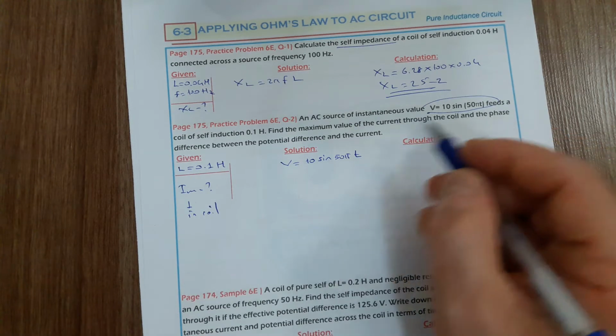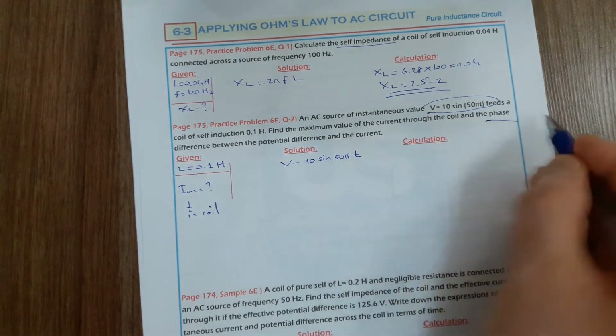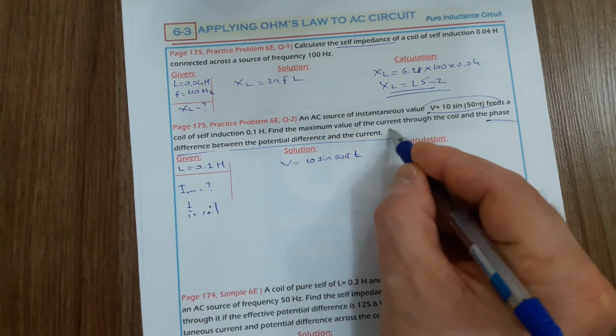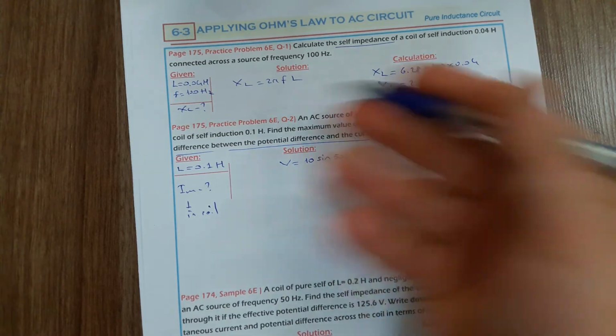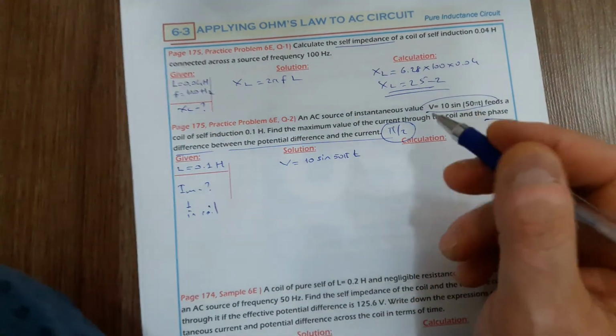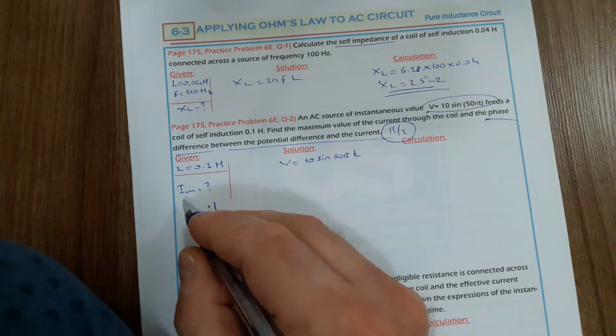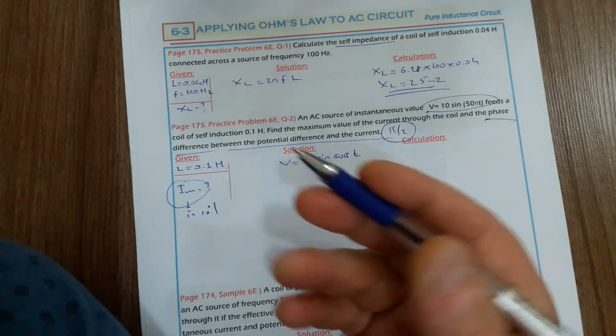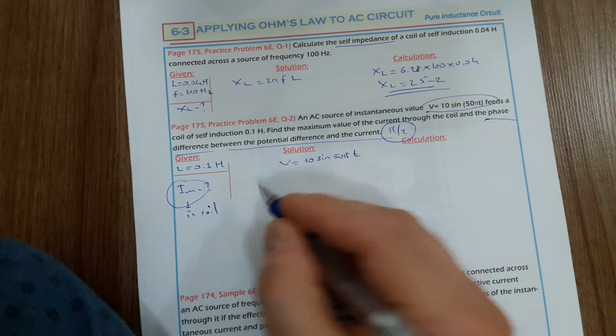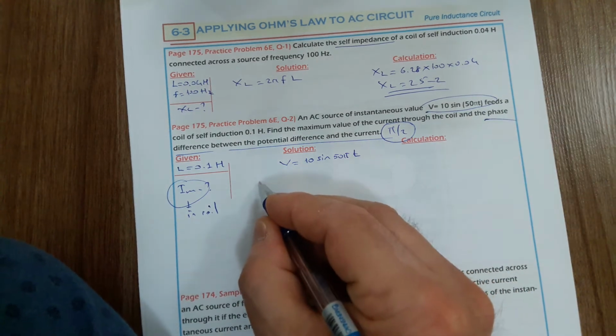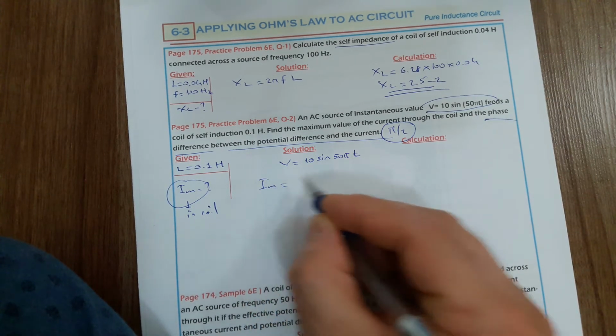And the phase difference between the potential difference and the current. We know the phase difference between the current and potential, which is pi over 2. Remember, it's given in the coil as information. Potential difference is leading the electric current. But for calculating IM, we need to know what VM is, because we have just one equation, which is Ohm's law. There is no other way for finding IM.